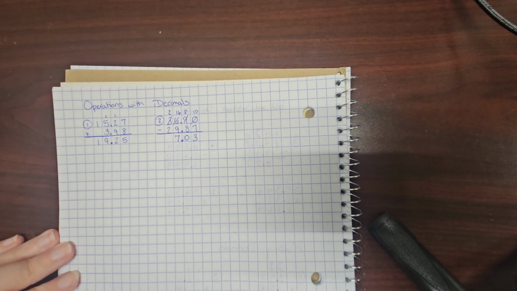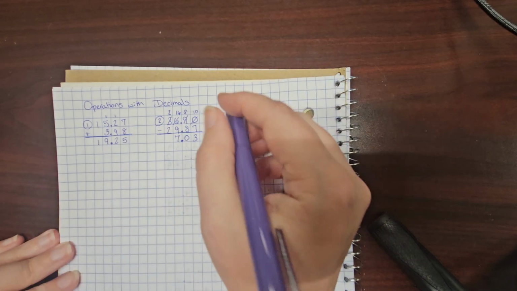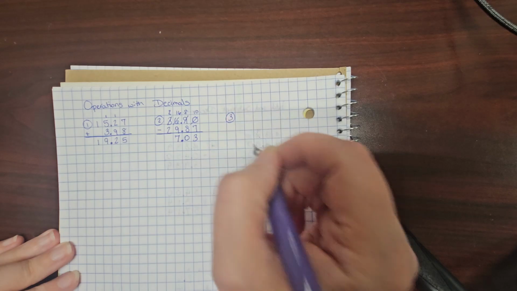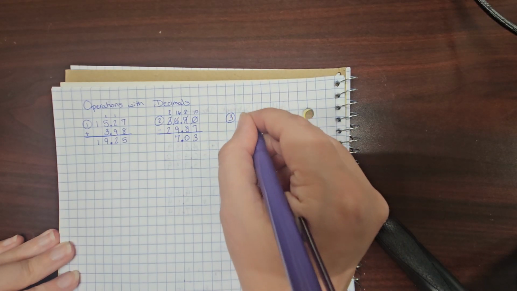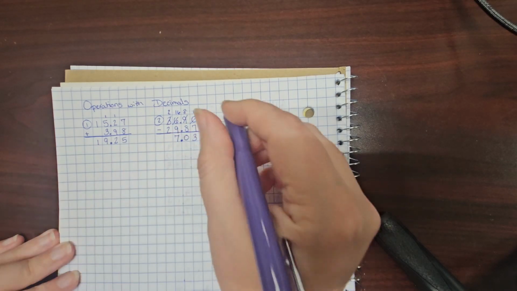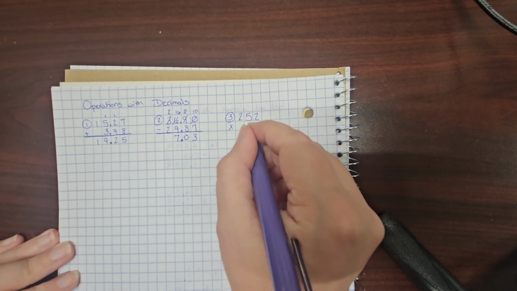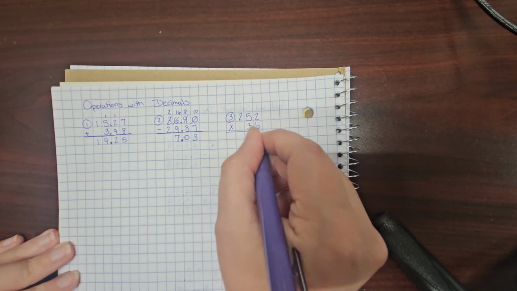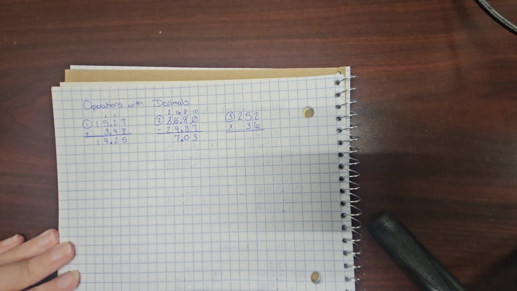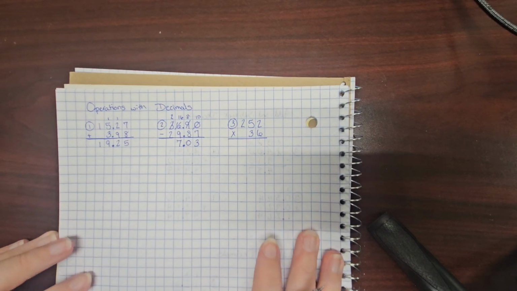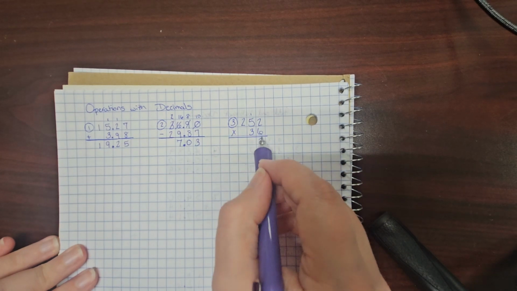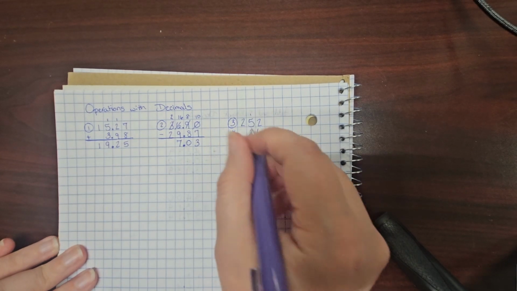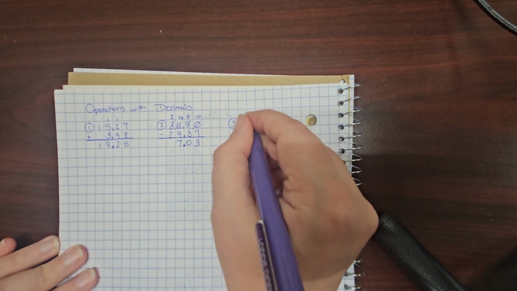Let's do a multiplication problem now. Number 3, we're doing 2 and 52 hundredths, which I'm just going to write as 252, times 3 and 6/10, which I'm just going to write as 36. And then I can multiply as though these are whole numbers. 6 times 2 is 12. 6 times 5 is 30, plus 1 makes 31.